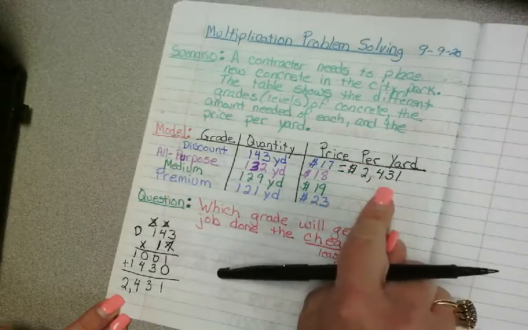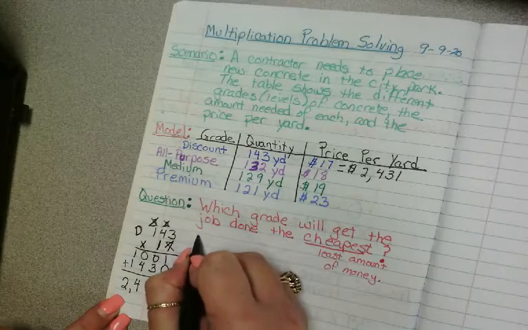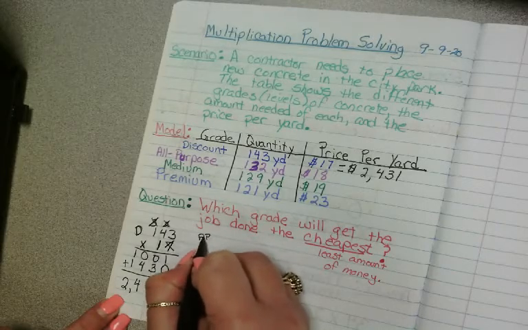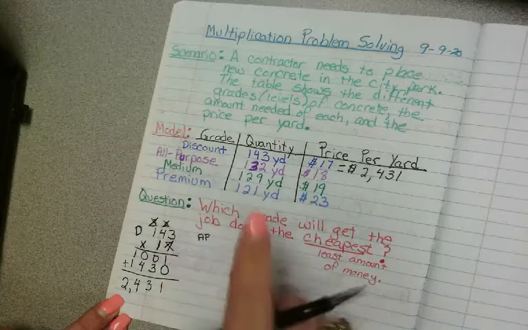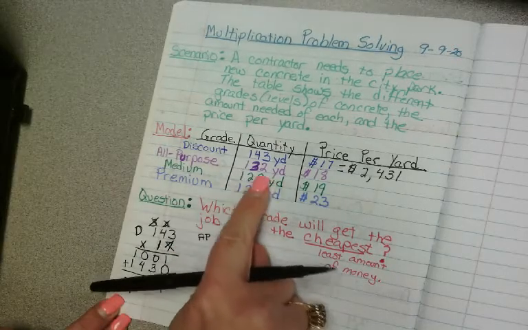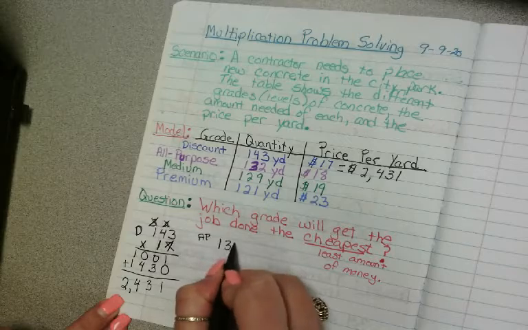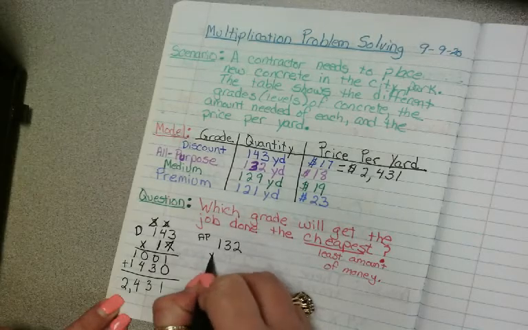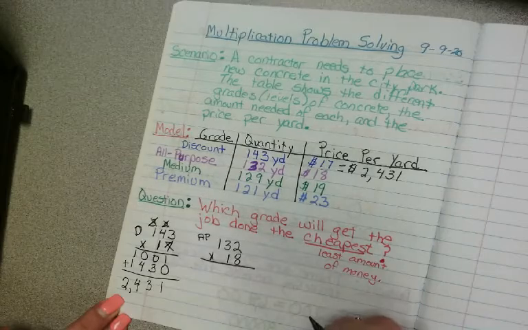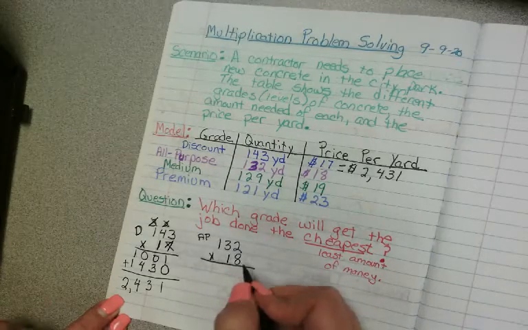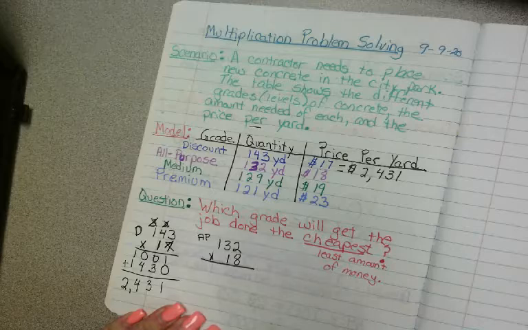We still don't know if that's the cheapest yet because we need to figure out the rest. So now we're going to go to the all-purpose, and I'm going to put an AP here so that I know what math this goes with. So the all-purpose grade is, he would need 132 yards at $18 per yard. So we're going to start that multiplying. You can hear $18 per yard. That tells us we should multiply.